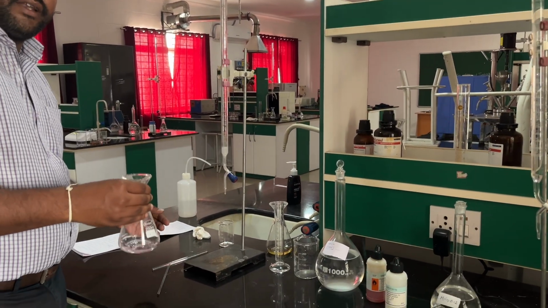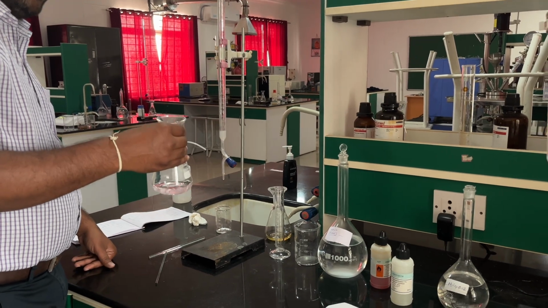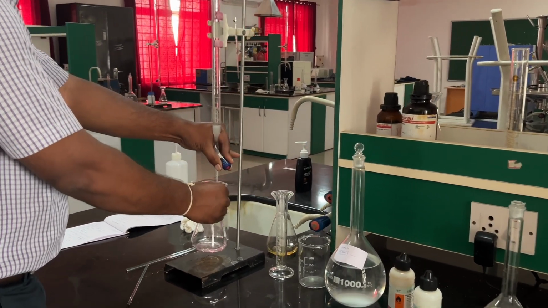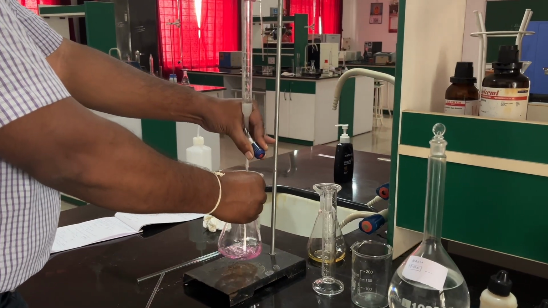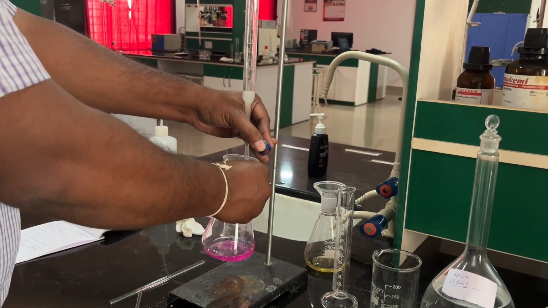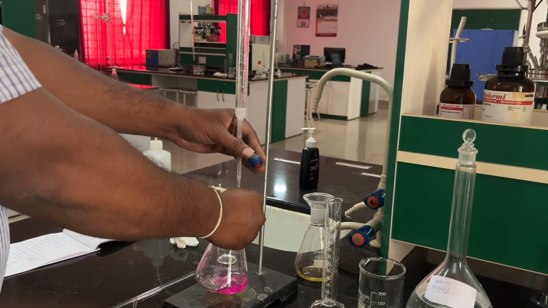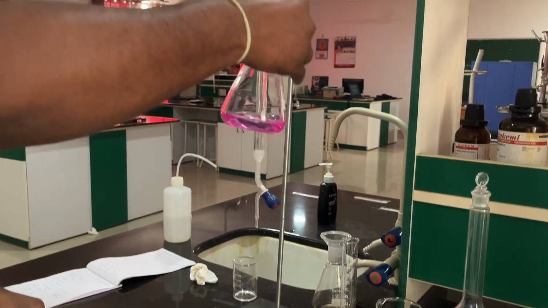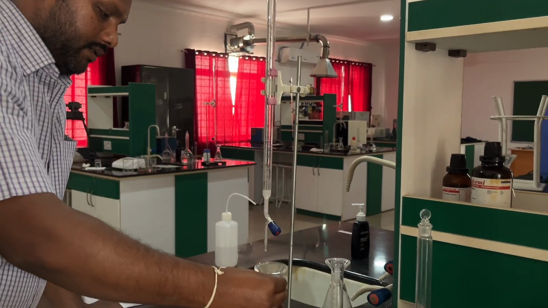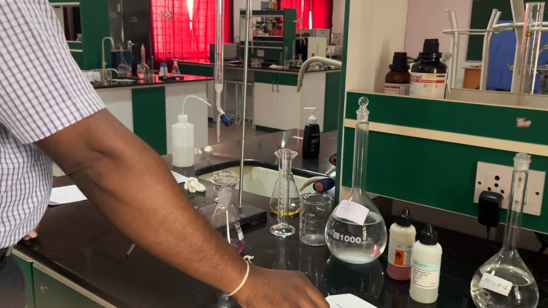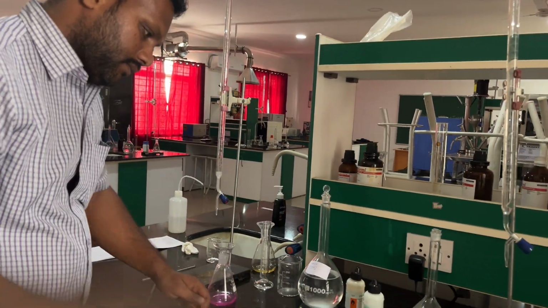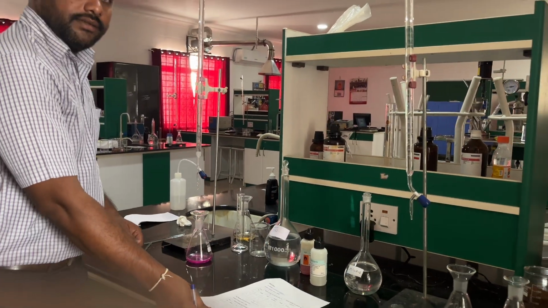The titration should end with a pink color. So let us have a titration. Yes, it is turning pink. Let us stop here. Here we can see the pink color has developed. Let us note down the reading. It's around 0.3.